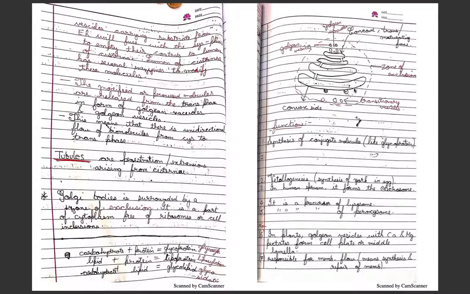This is a diagrammatic representation of a Golgi body. This is the cis phase and this is the trans phase or maturing phase or concave side. This is the convex side. These are the transitionary vacuoles. This is the Golgi vesicle and vacuoles. And this is the zone of exclusion, without ribosomes or anything.